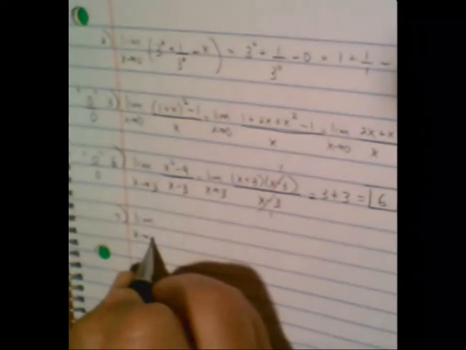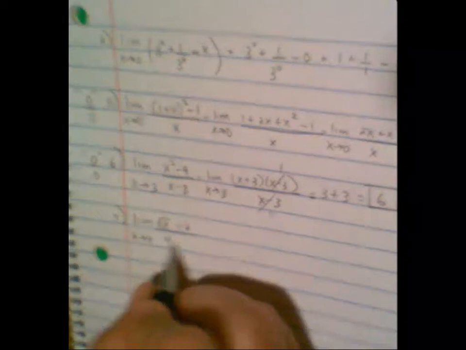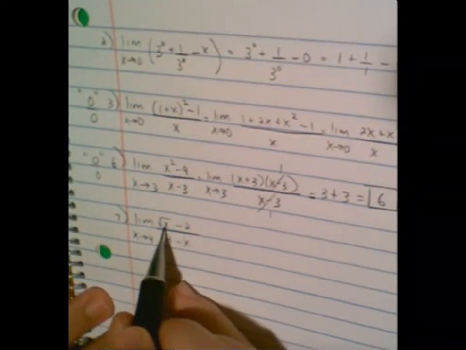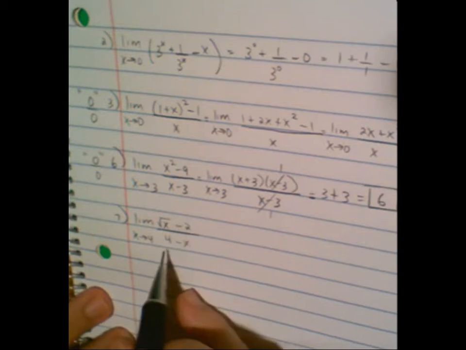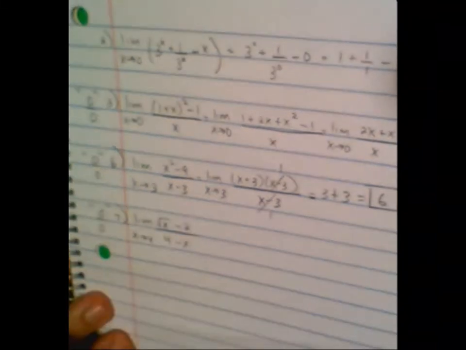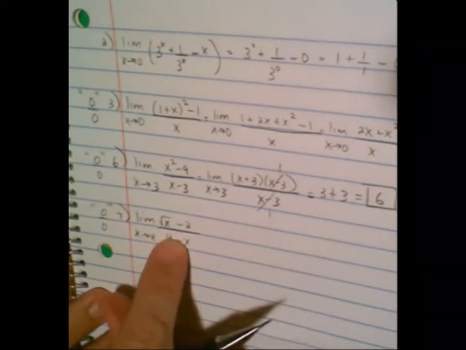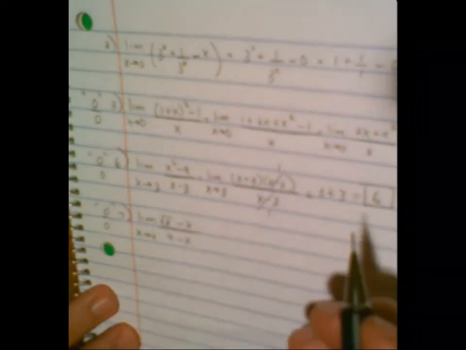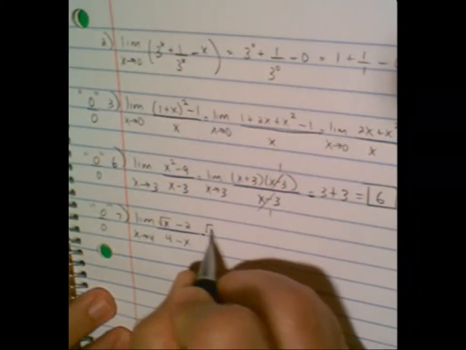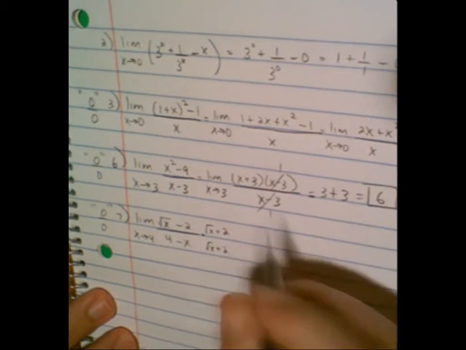The limit as x approaches 4 of the square root of x minus 2 over 4 minus x. If I plug in 4, square root of 4 is 2. 2 minus 2 is 0. Over 4 minus 4 is 0. 0 over 0, once again, that's indeterminate, so we have to do something. As you'll recall from earlier, when we have those radicals, we multiply by the conjugate. So we're going to multiply by square root of x plus 2 over the square root of x plus 2.